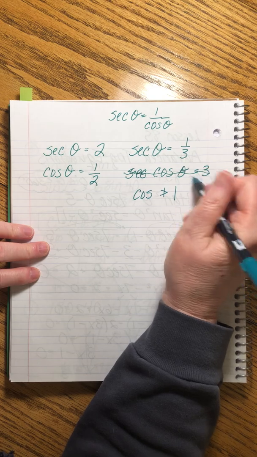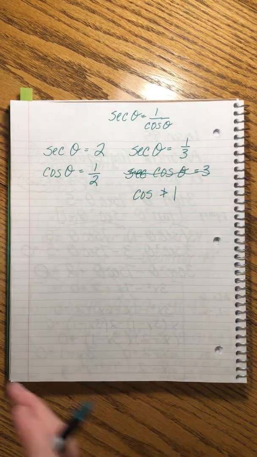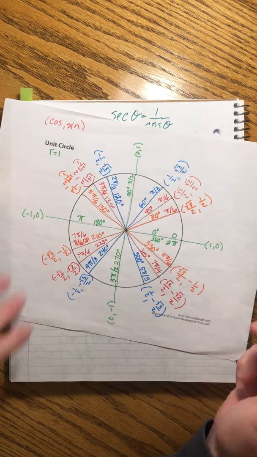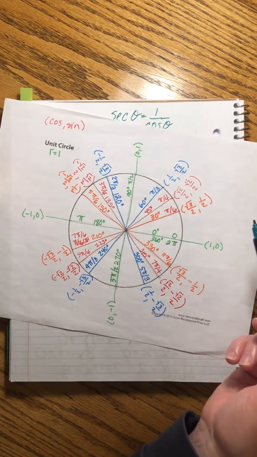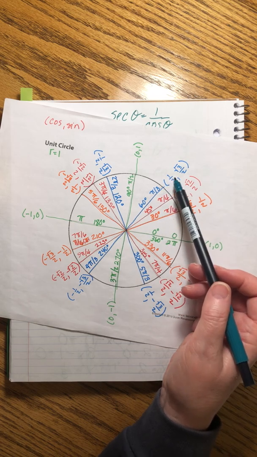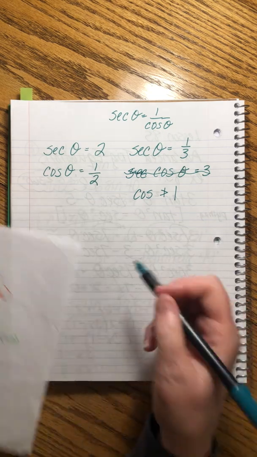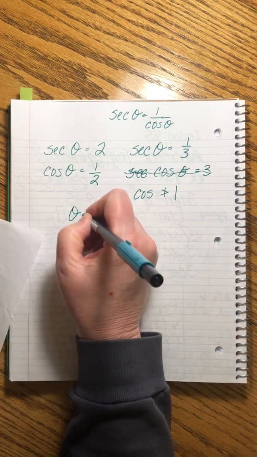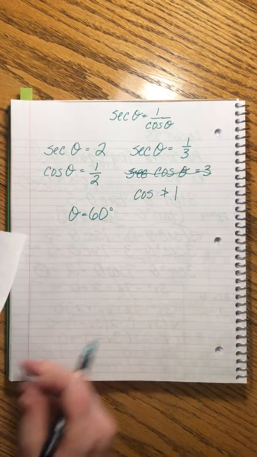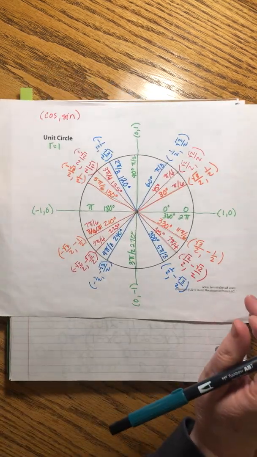So this is impossible. Now, cosine of 1/2, we definitely have got those. So here's my unit circle. Cosine is the first number, so let's look around here. We need positive. Cosine 1/2, 60 degrees is one of our answers. Theta equals 60 degrees. And let's see, where else would cosine be positive?